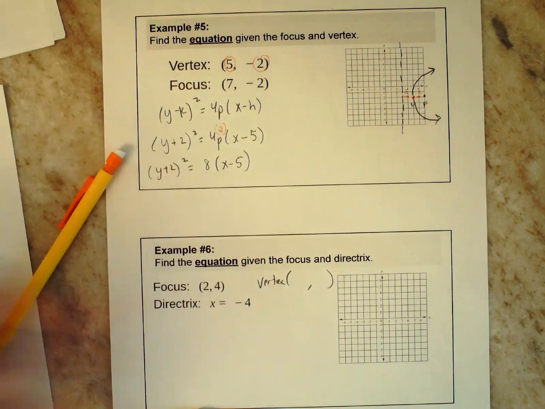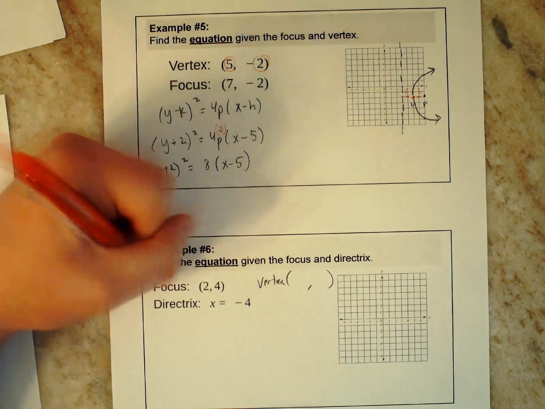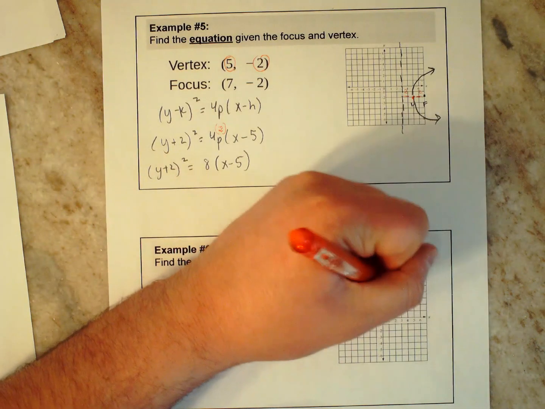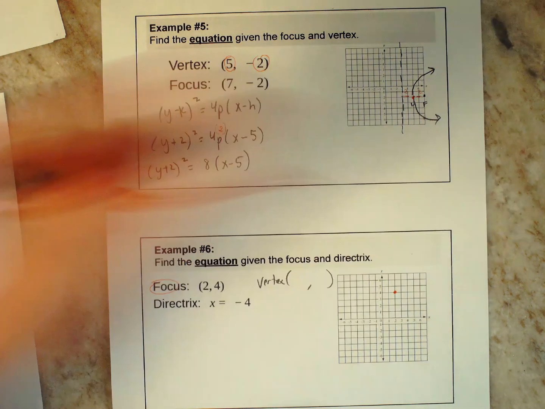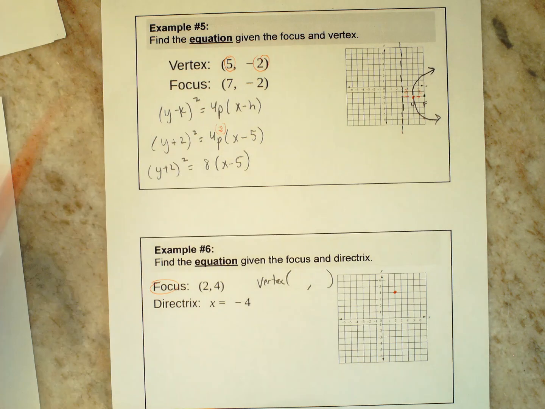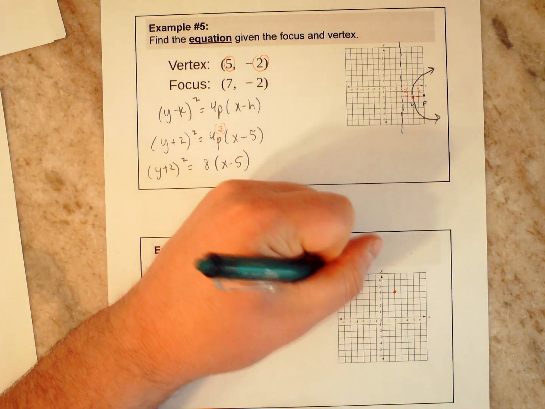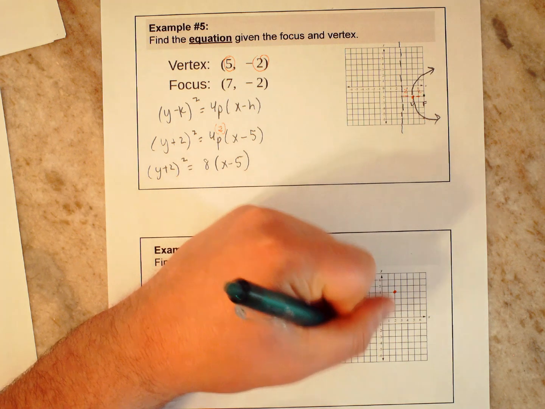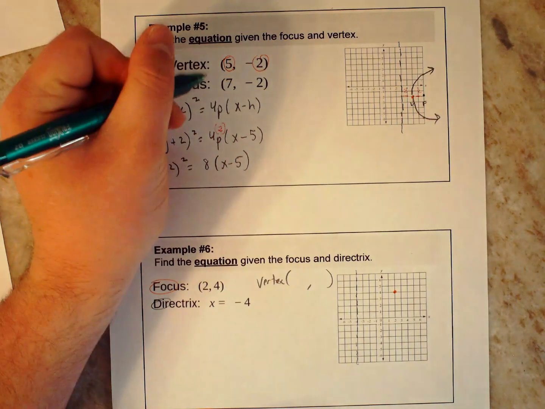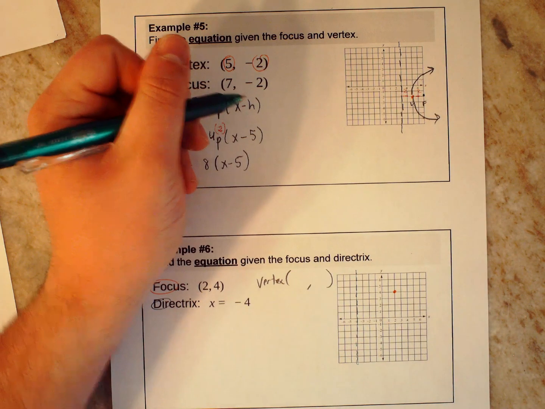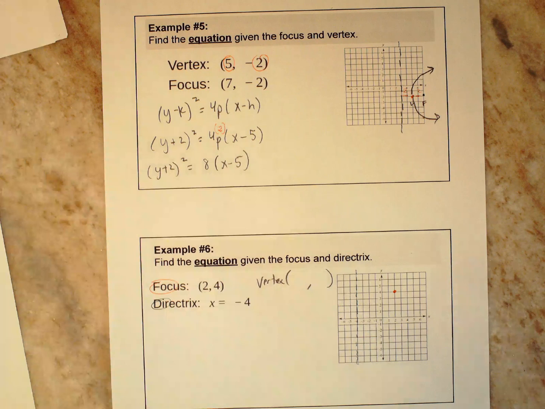First thing I'm going to do, I'm going to put my focus in orange. So I'm going to go over 2, up 4 right here. My directrix I'll do in green. X equals -4. So you have to know that that is a vertical line at x equals -4.